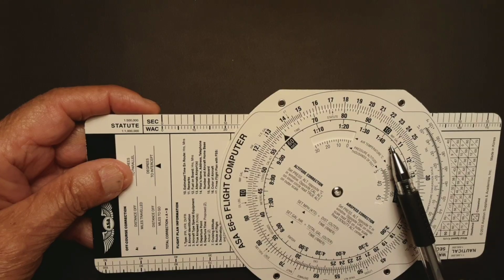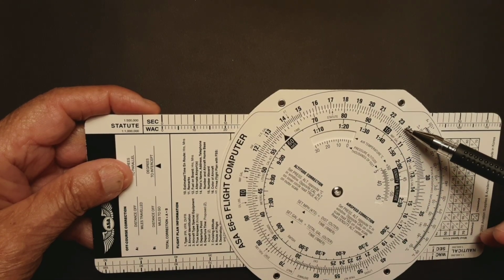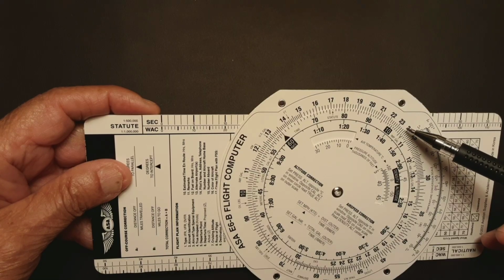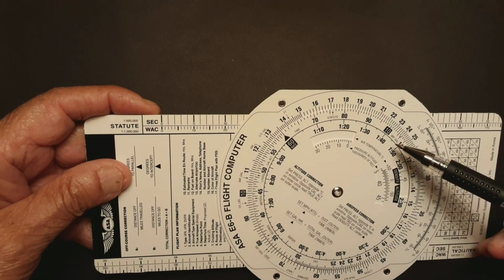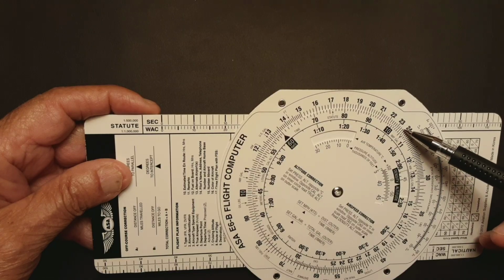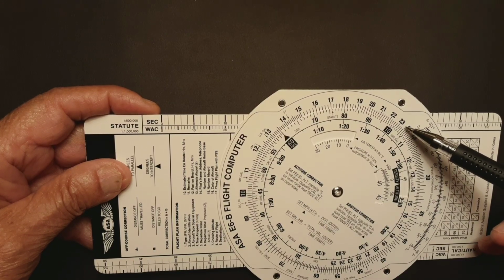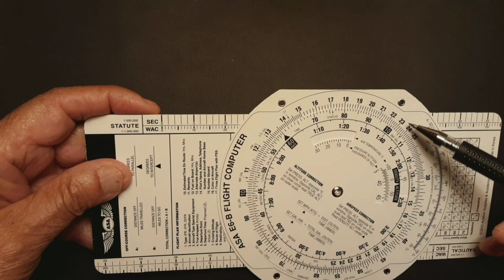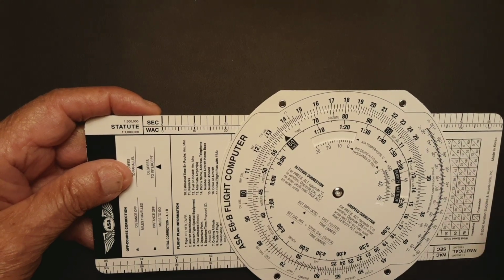And we go from here to the outside, and we count 2, 4, 6, 8. So we spend 23.6 gallons. See? 23.6 gallons is what we have to spend, okay?